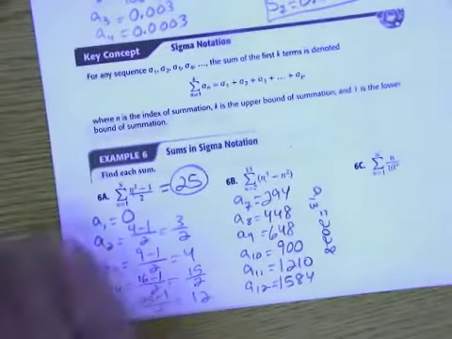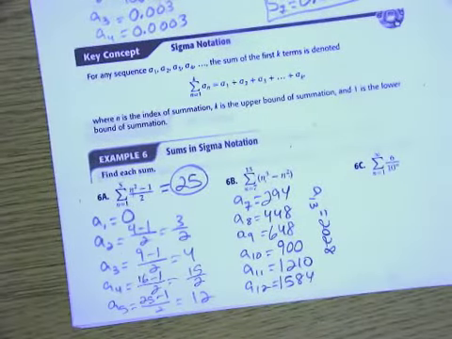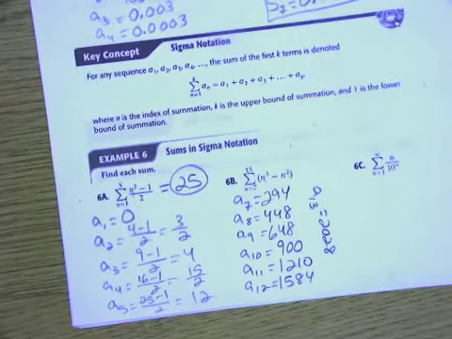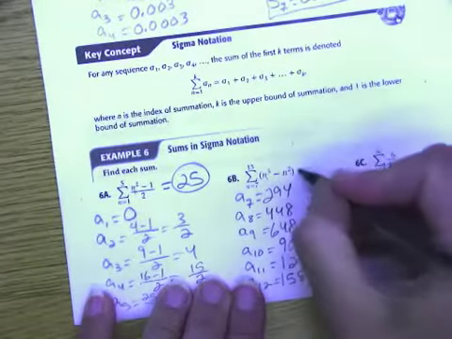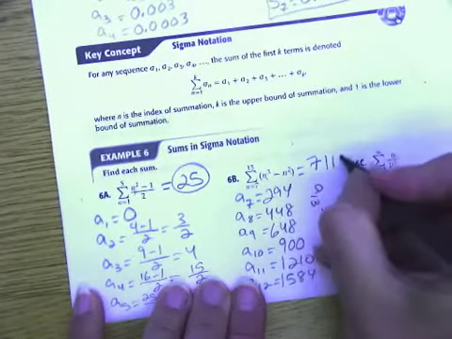And now I add all these terms together. And get 7,112.